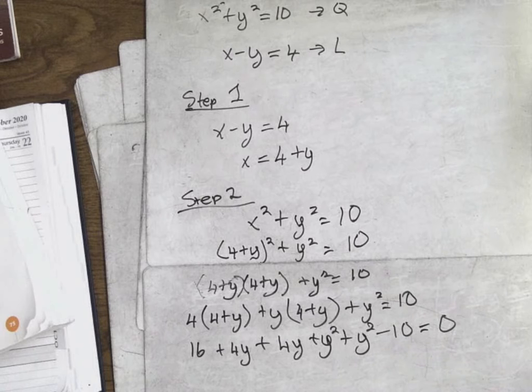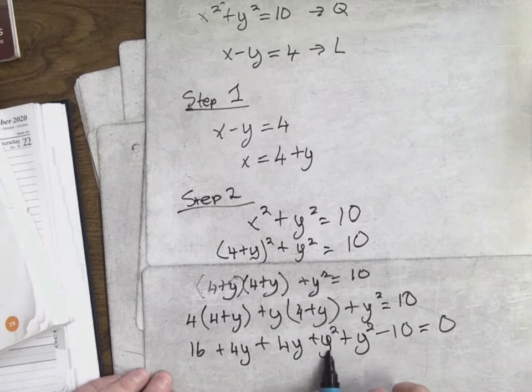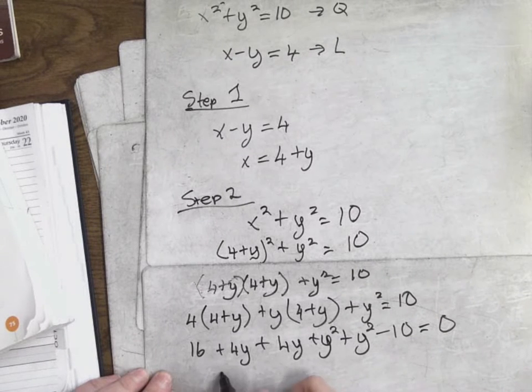Right? Okay, tidy it up. So I put my y squareds together. y squared and y squared makes 2y squared.